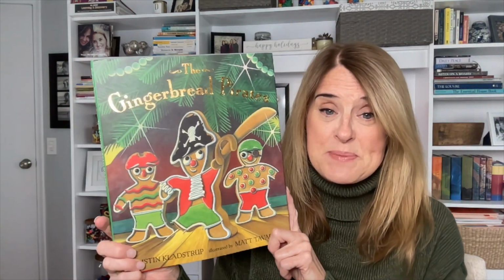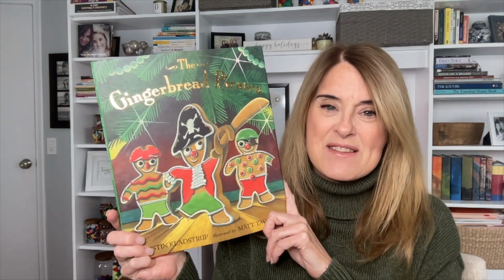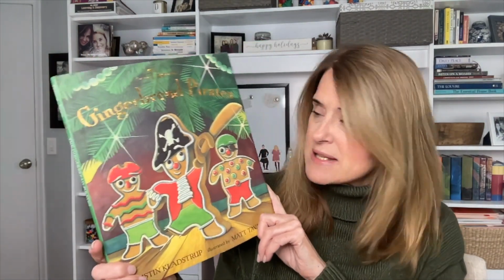Another one I really like to read since we're getting so close to Christmas and it's just a super fun story is The Gingerbread Pirates. This is always a favorite with my kids.